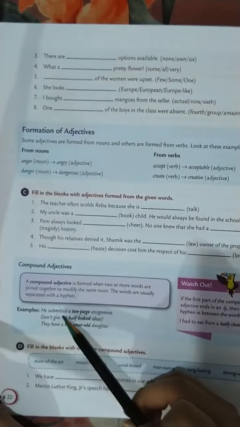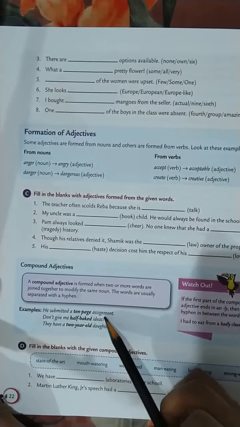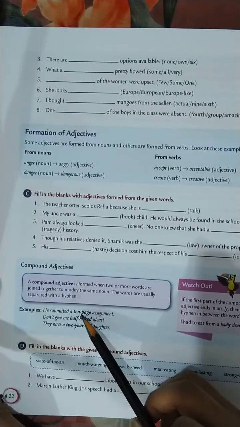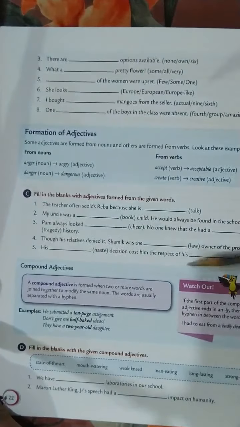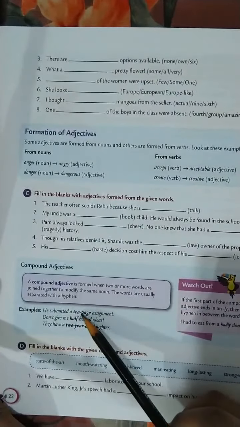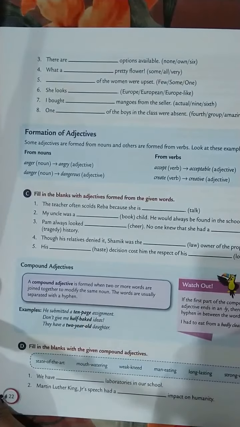Now you can see here an example: he submitted a 10-page assignment, 10 hyphen page. So by putting a hyphen, these words are separated.